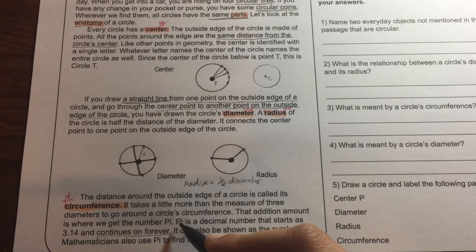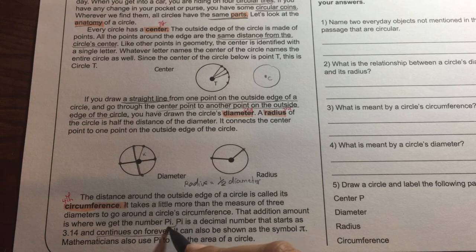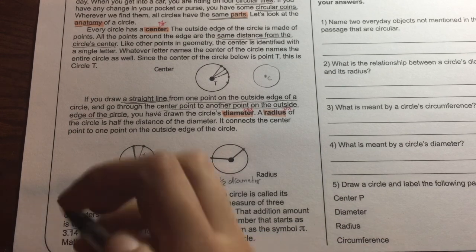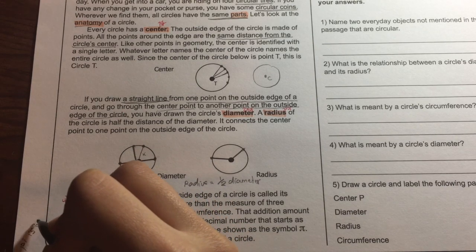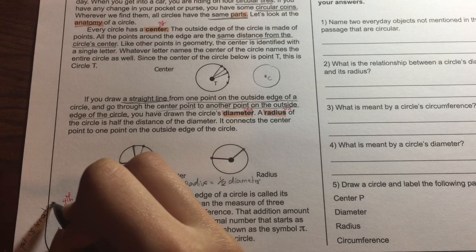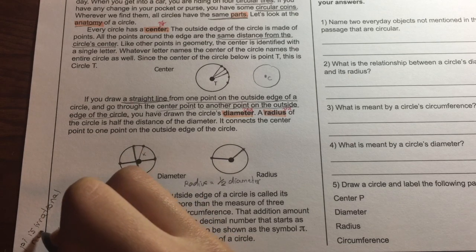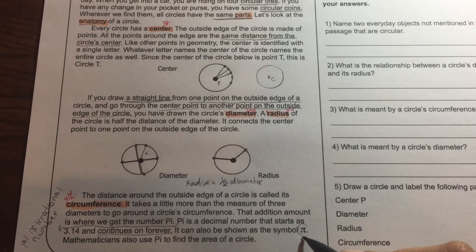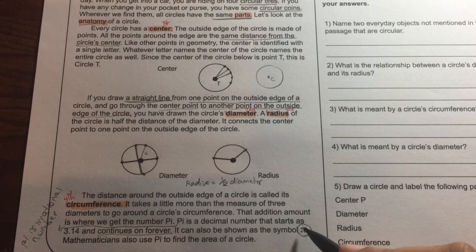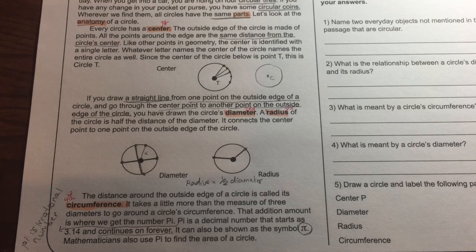So I think pi, I'm going to say pi is an irrational number. Okay. It can also be shown as the symbol pi. I think that's an important symbol to learn, a new symbol to learn here. Mathematicians also use pi to find the area of a circle.